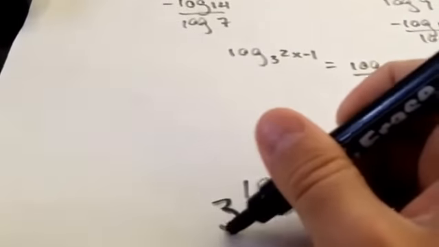So when I get to this step, the next thing I'm going to do is like what I was doing in the other ones. In order to cancel out the log base 3, I'm going to put it 3 to the power of. So these are going to cancel out. So I'm going to do 3 to the power of this as well. So then I have 2x minus 1 equals 3 to the power of negative 1, which is 1/3.